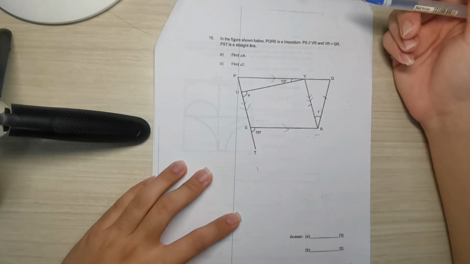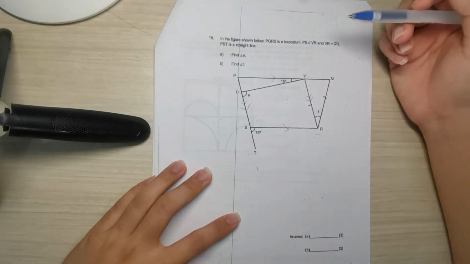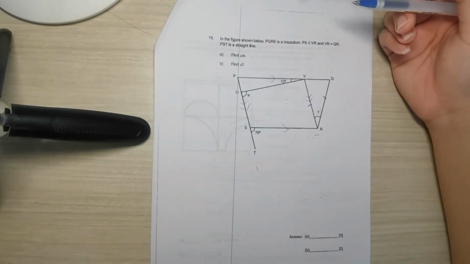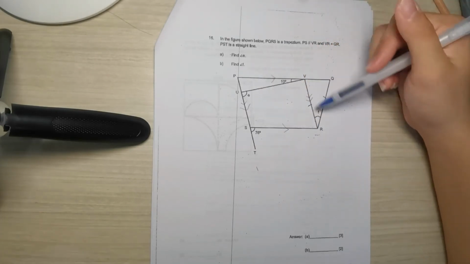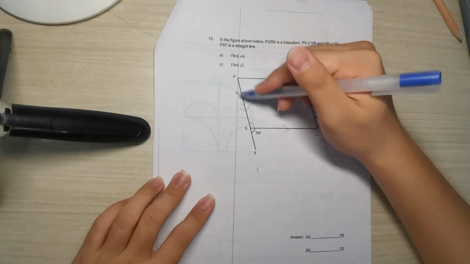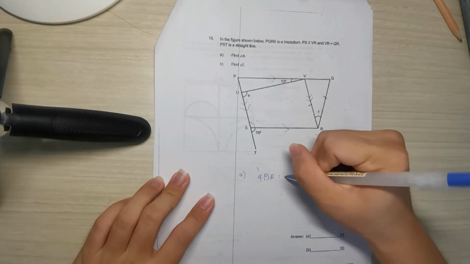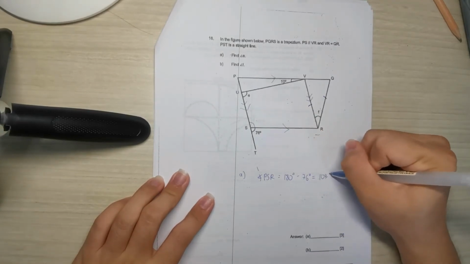Okay, first question wants you to find angle E. So we know that PSVR is a parallelogram. First, we can find this angle PSR. So part A, angle PSR equals 180 degrees minus 76 degrees, which is 104 degrees.